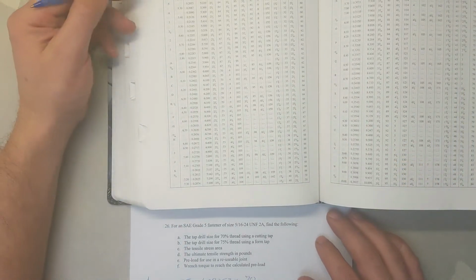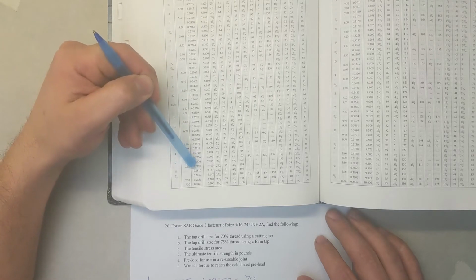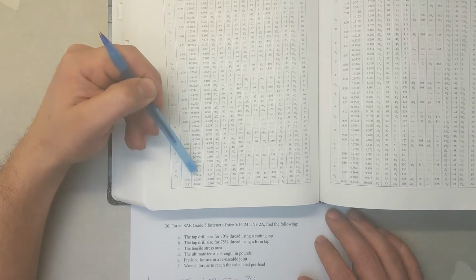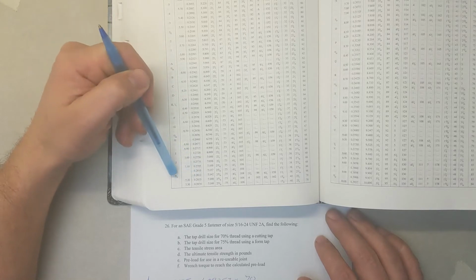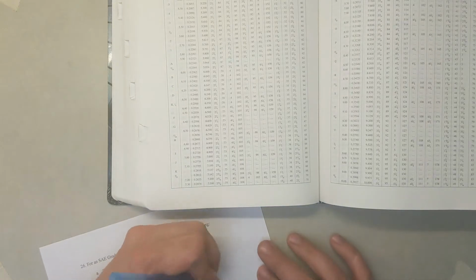So if we look down through this chart of drill diameters, we see that a nominal drill of 0.281 is not a fractional size. It's not even a metric size, but it is in the American system as a letter K drill.